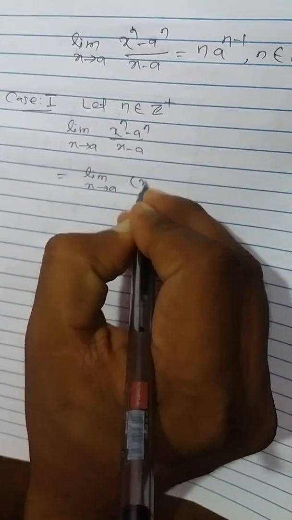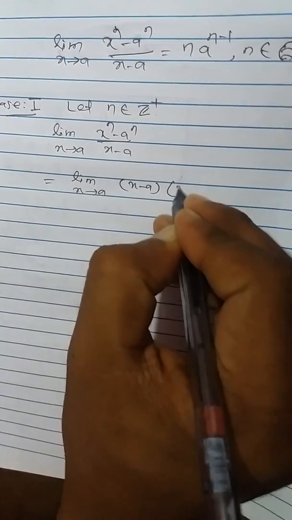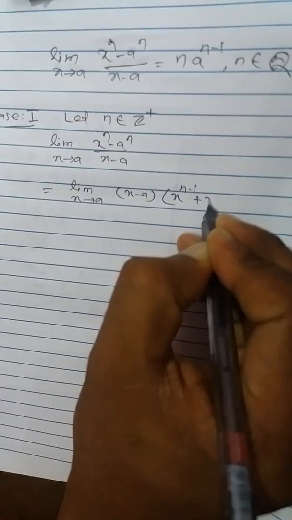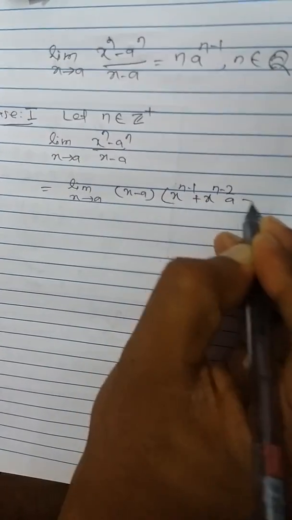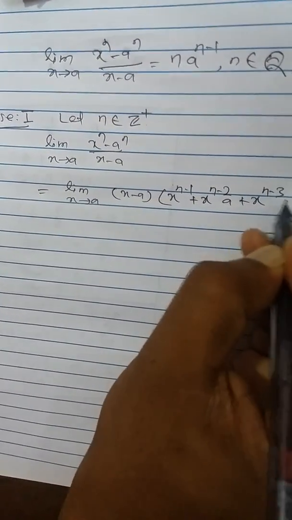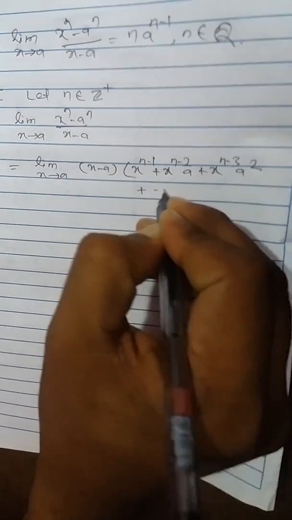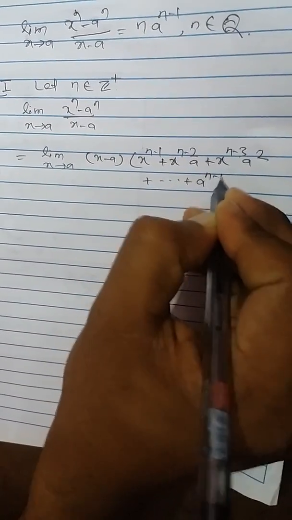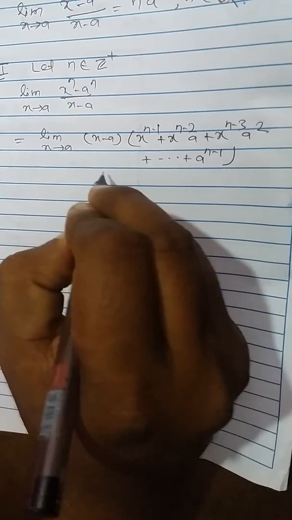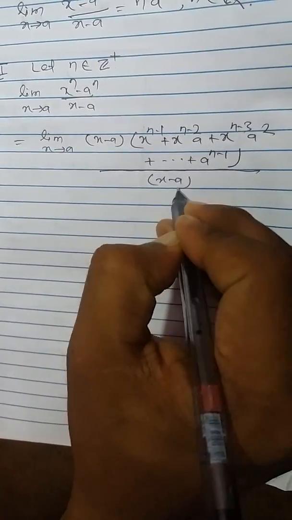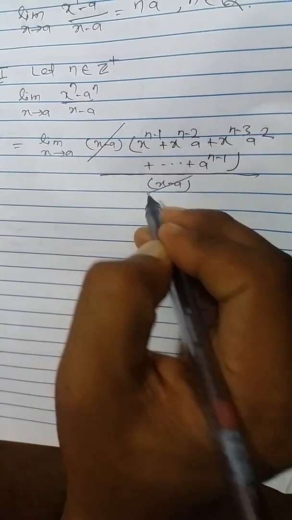It is x minus a, thereafter x to the power n minus 1, thereafter x to the power n minus 2 a, thereafter x to the power n minus 3 a squared, and so on up to a to the power n minus 1. Divided by x minus a as it is. x minus a will be cancelled.